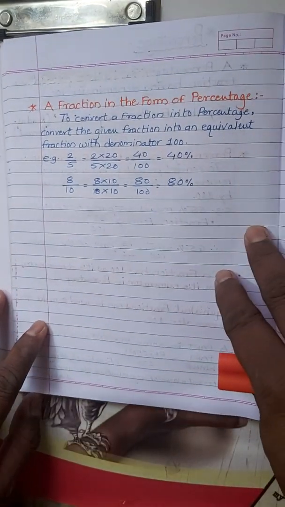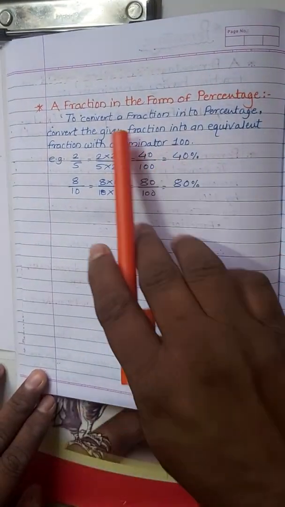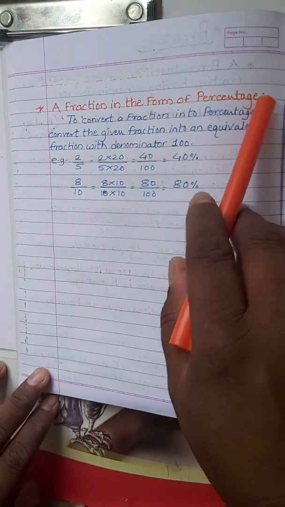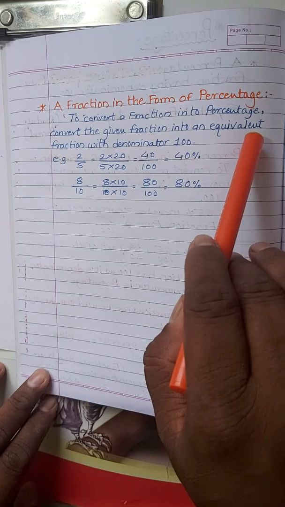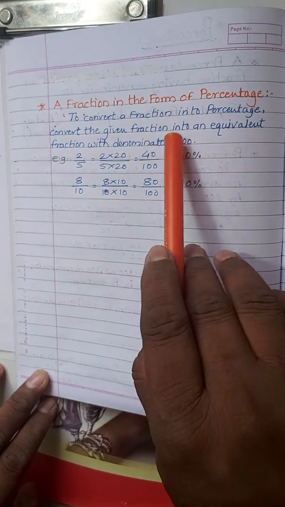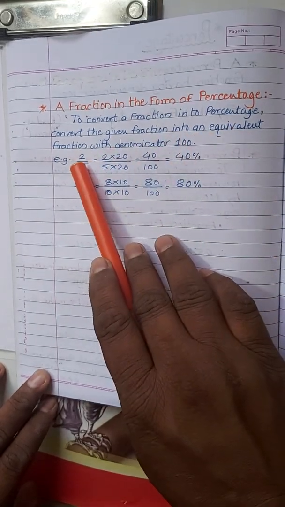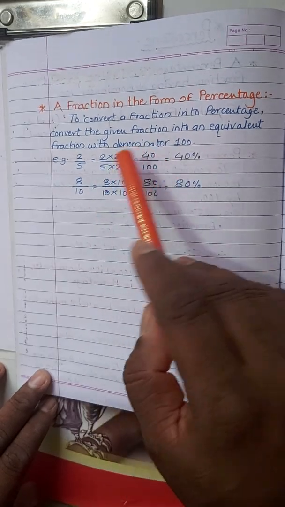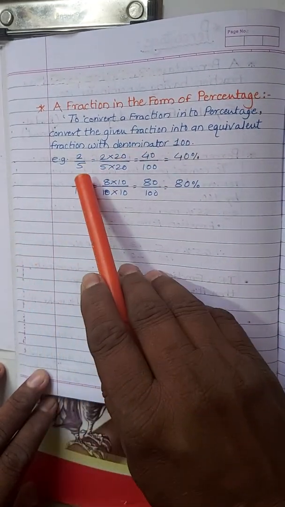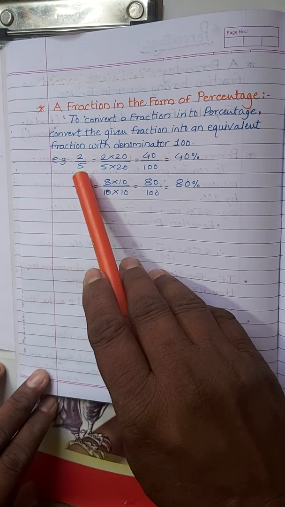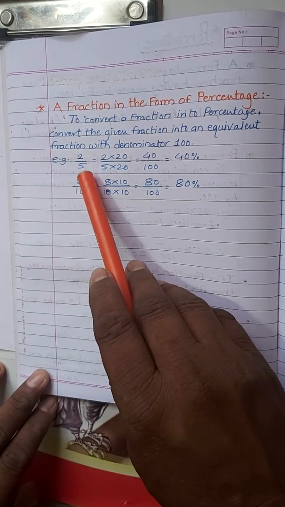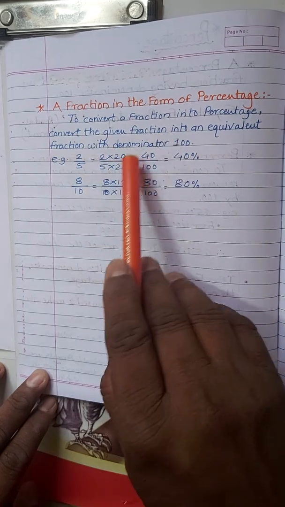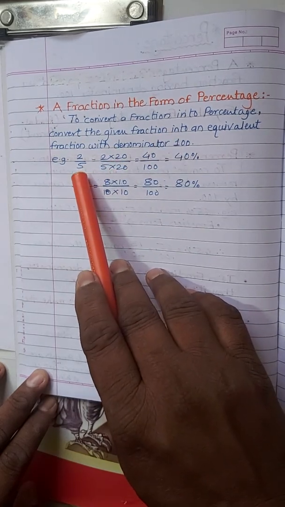Now see students, here is a fraction in the form of percent. To convert a fraction into a percentage, convert the given fraction into an equivalent fraction with the denominator 100. For example, here 2 upon 5. Here the denominator is 5, but there is no 100. How can we find out the percentage of this 2 upon 5? We have to make it an equivalent fraction, so we have to make our denominator 100.